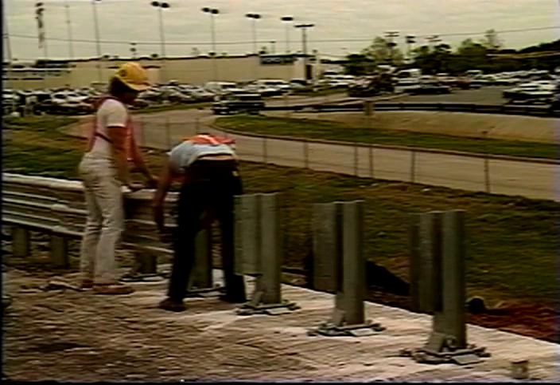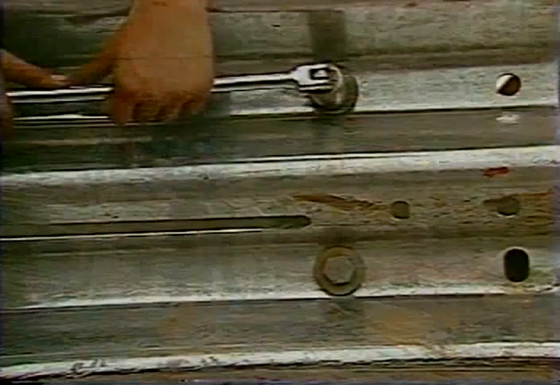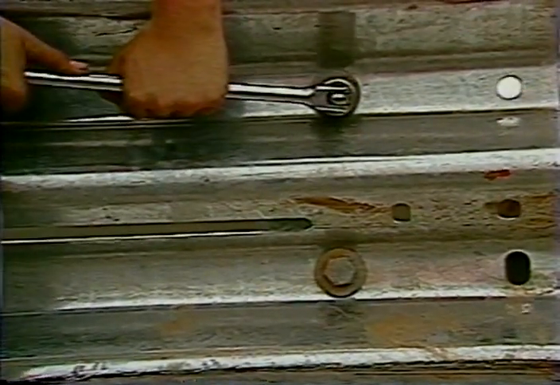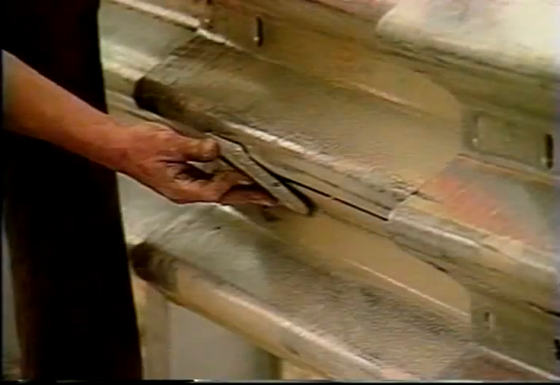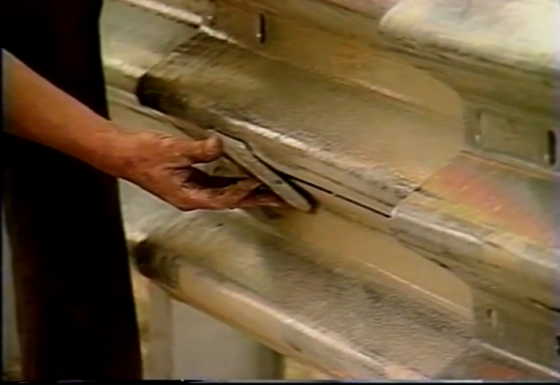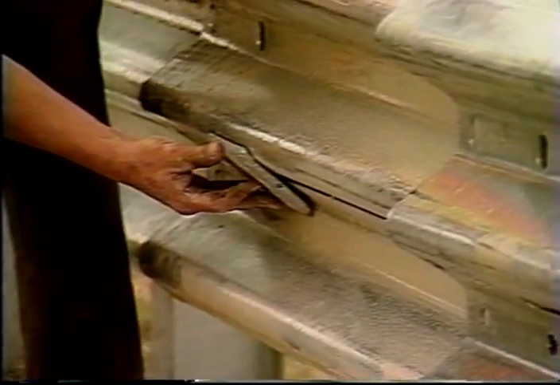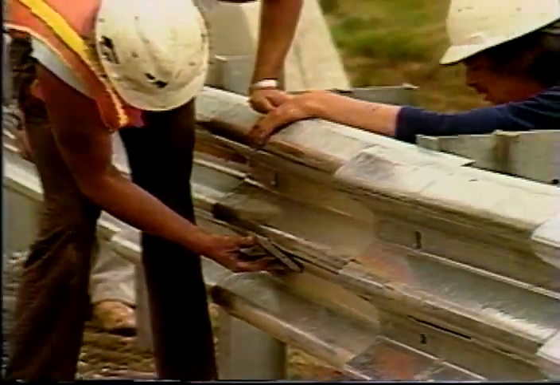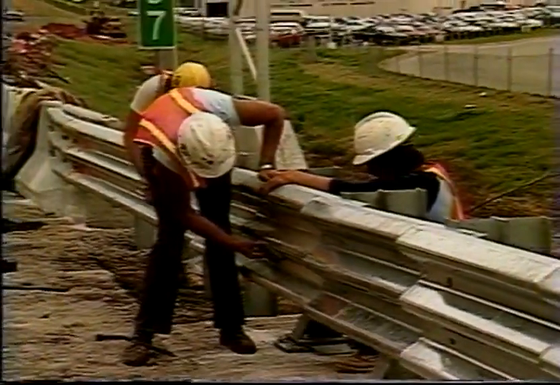Attach the remaining panels, starting with post 4. First, attach the panel to the post with 2 bolts. Then attach this panel to the previous panel using the mushroom bolt assembly. Continue the process for the remaining posts and panels.